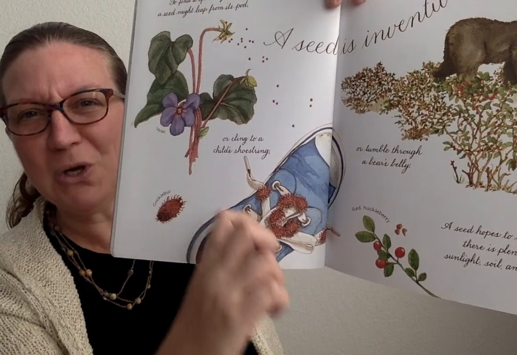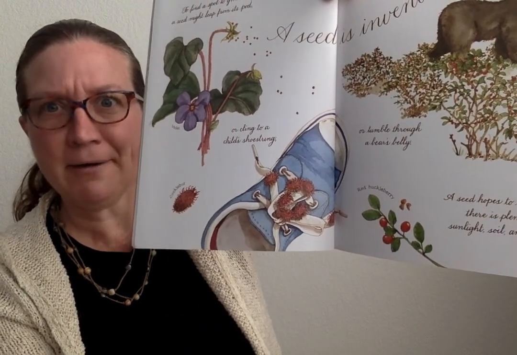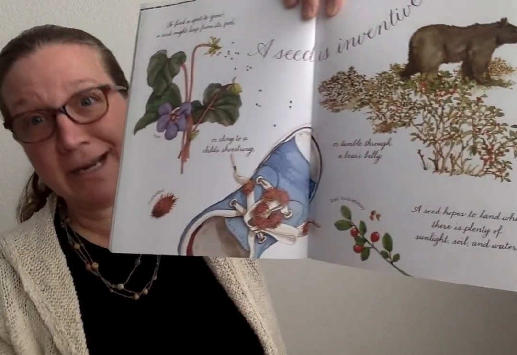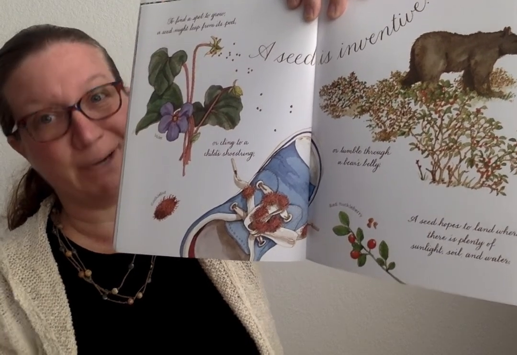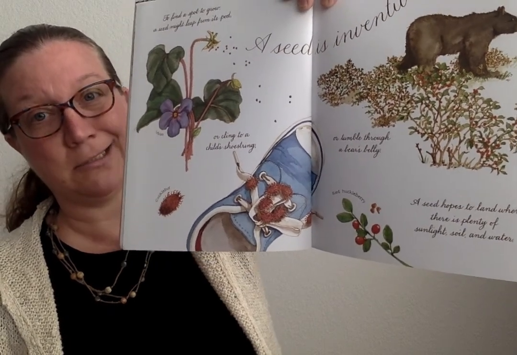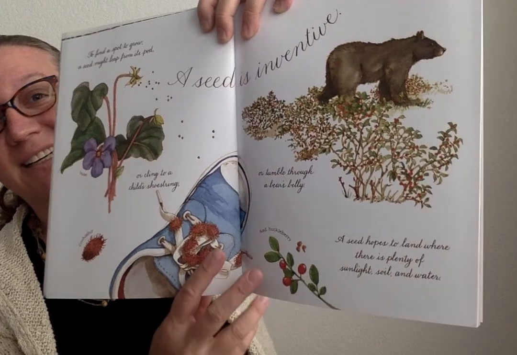They have little hooks that hook onto your shoestrings or your pant legs or whatever they can hook onto. And this one, the bear eats it. Remember we talked about that in another book. Bear might eat the fruit, the seeds in there, poops it out somewhere else. It's just nature. It's how it is. Look at that. It's amazing.